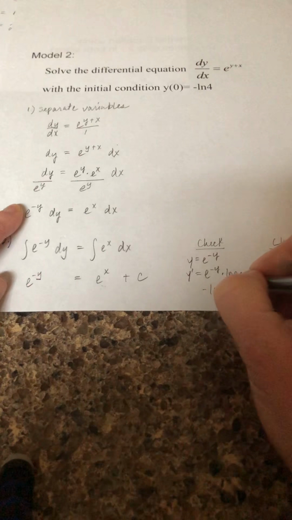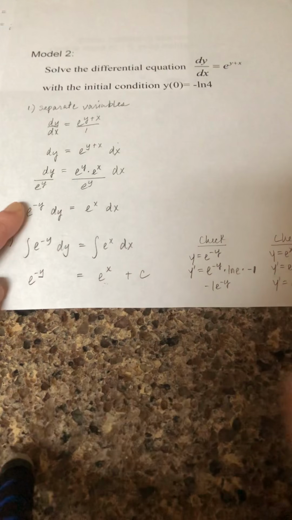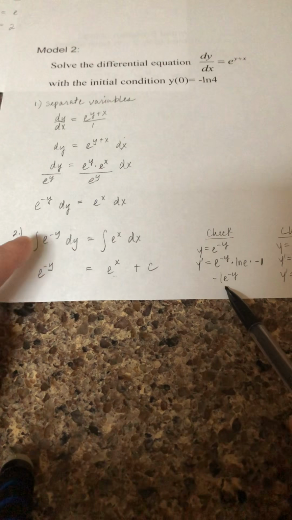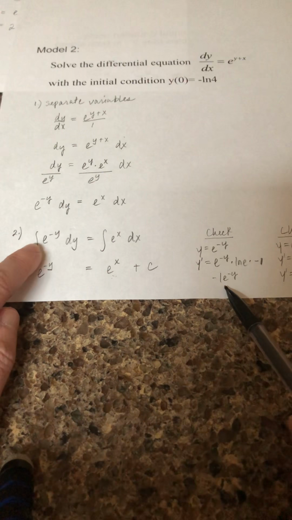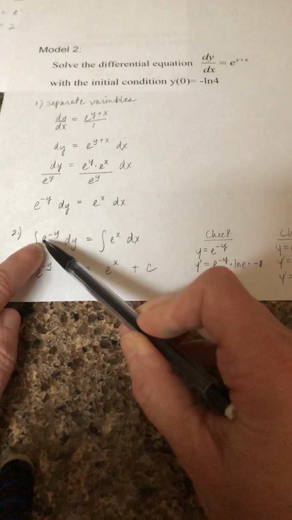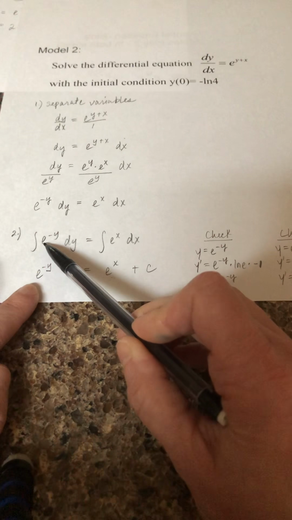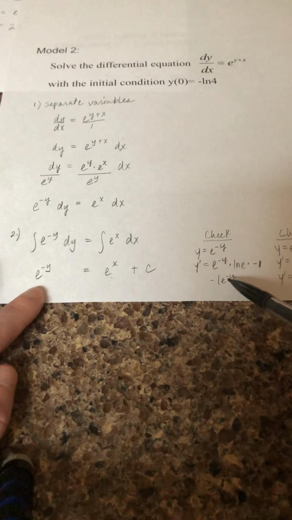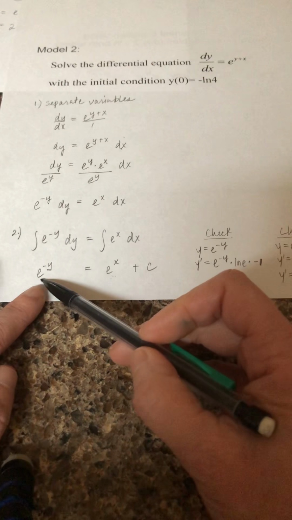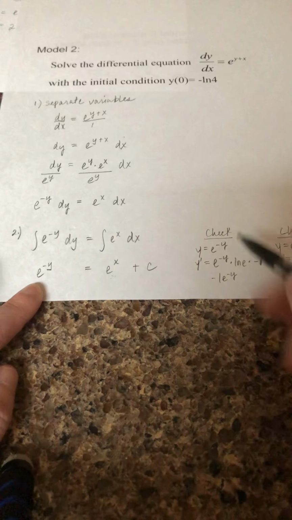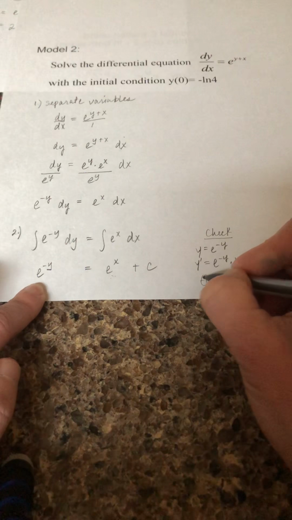So as it turns out, this one is off by a little bit, right? See, our derivative is currently negative 1 e to the negative y. And we really want the derivative to be positive 1 e to the negative y. So then you say, all right, well, my initial guess on the antiderivative was off. And how much was it off by? Well, I believe it was off by a factor of negative 1, right?